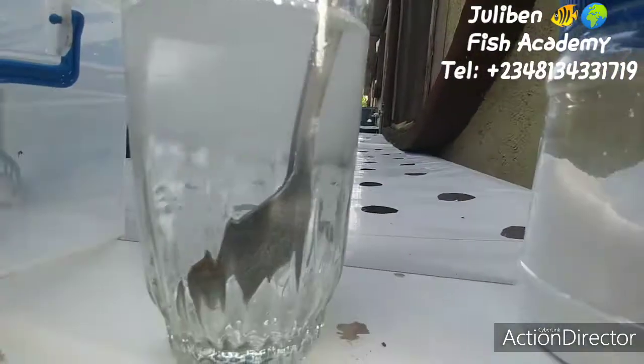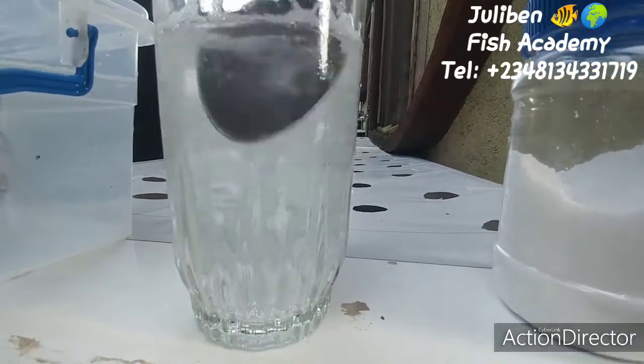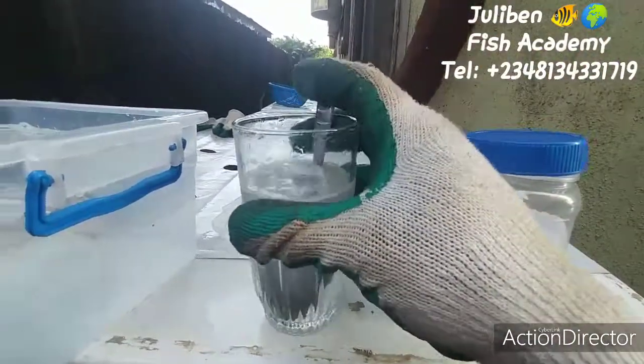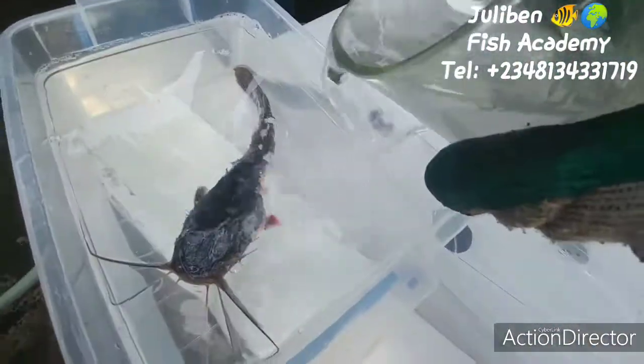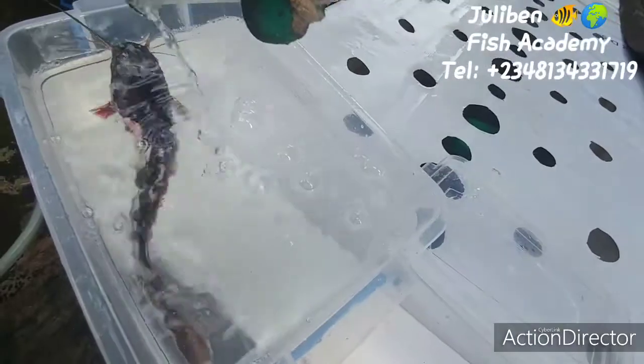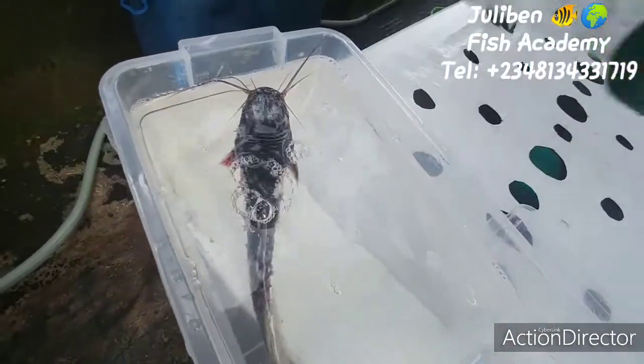All right, so at this point, if you see, it's already getting transparent from the bottom, and all the solid particles must have dissolved by now. So all I need to do is to pour the solution inside. Oh, he's running away from it. It's quite a little bit painful.